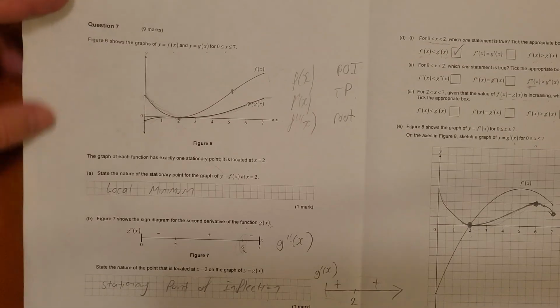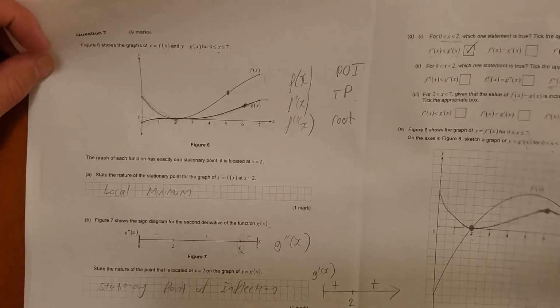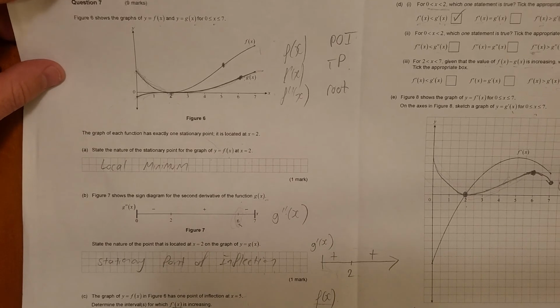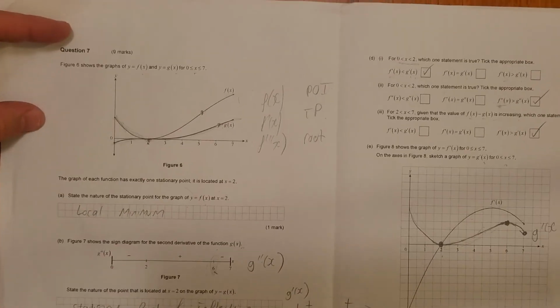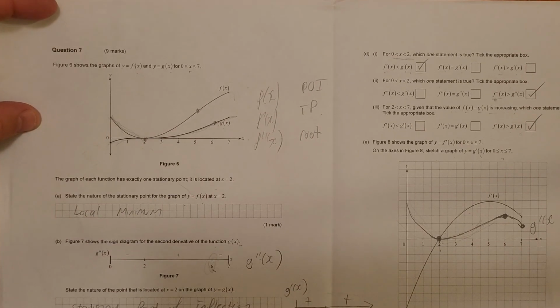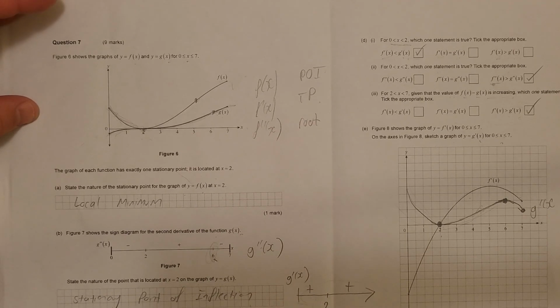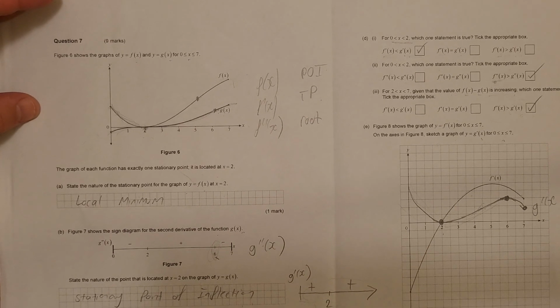So this is quite a tricky question, and I hope we can sort of wrap our heads around it. It's one of the harder graphing problems I've seen, but it is a good one, so I recommend you tackle it and understand the concepts that are going on here.